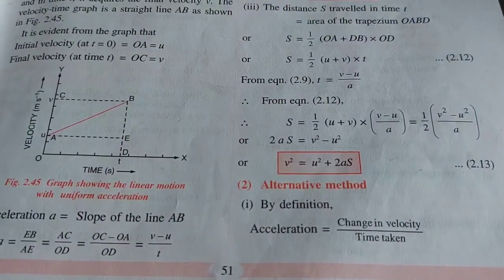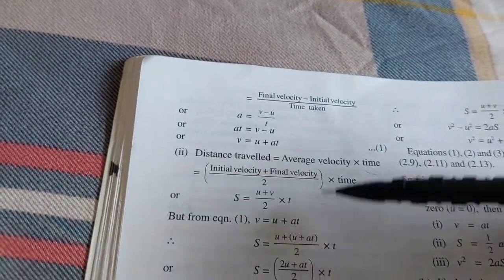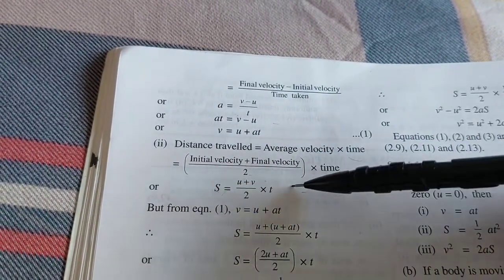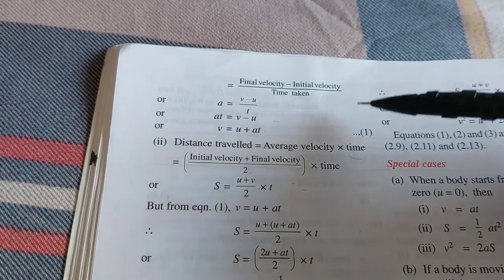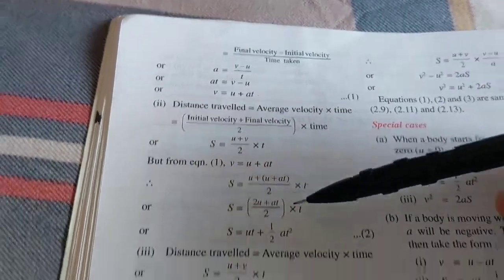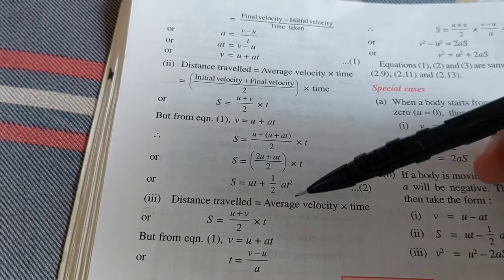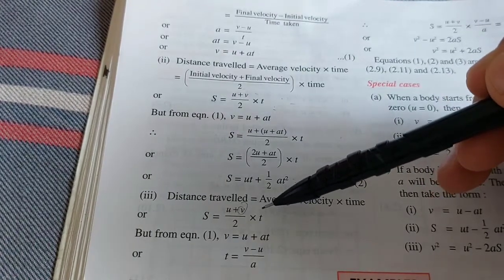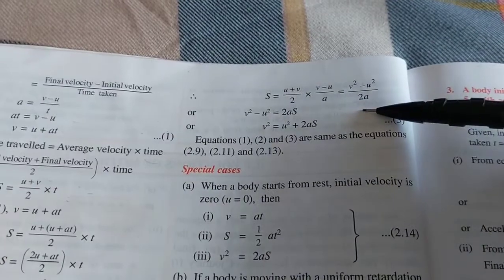By definition, acceleration is a change in velocity upon time, so we already know that v is equal to u plus at. Now for Roman number 2, we find this value of s, which I had explained earlier on board. We substitute the value of v from equation 1 in this equation. We solve and we get a second kinematic equation. We do a similar treatment in Roman number 3, but this time we don't substitute the value of v, we substitute the value of t from this equation number 1, and we get the third kinematic equation.